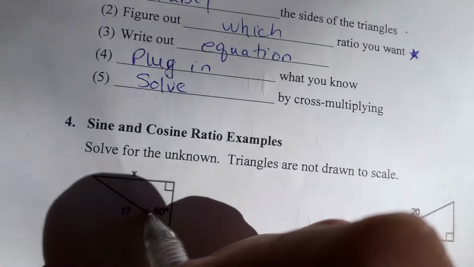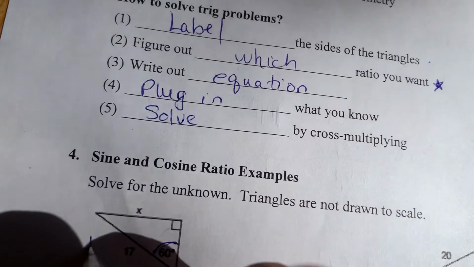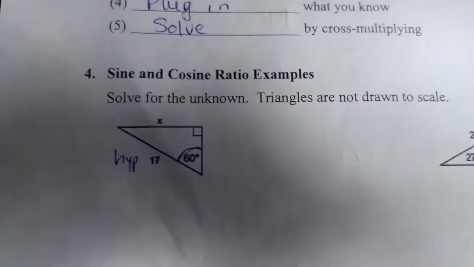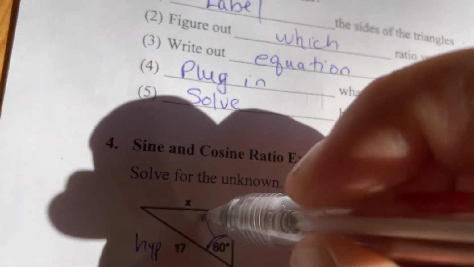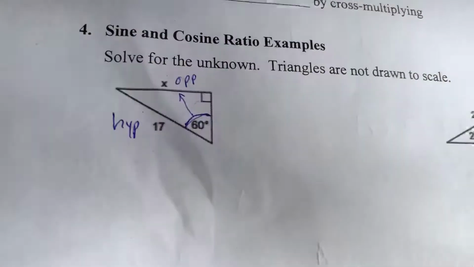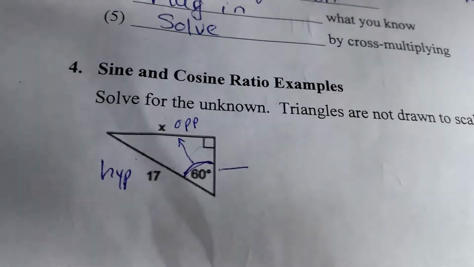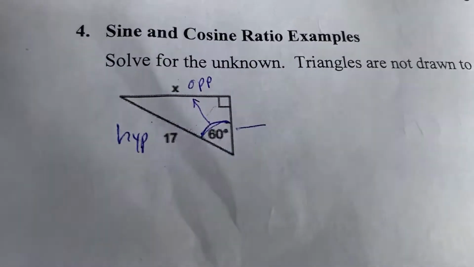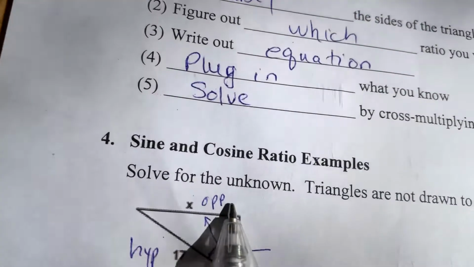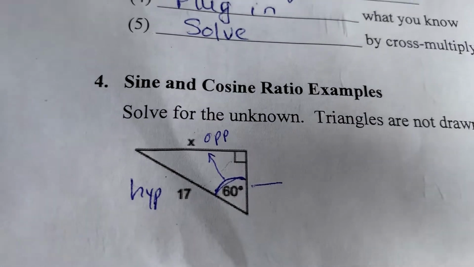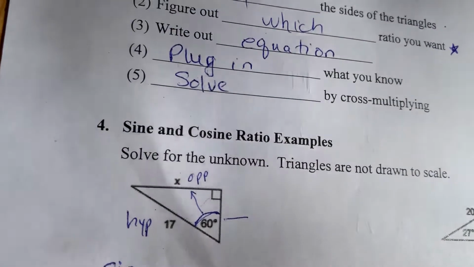So again, this is our angle in question here. This, as always, is our hypotenuse. It is across from the box. The x value is our opposite. Adjacent would be right here. It doesn't tell us anything, doesn't give us any information, doesn't ask us any information, so I'm just going to leave it blank, because that way I am given my opposite and my hypotenuse. It tells me really quickly which trig ratio I need to use. And if you didn't already guess, it was sine.